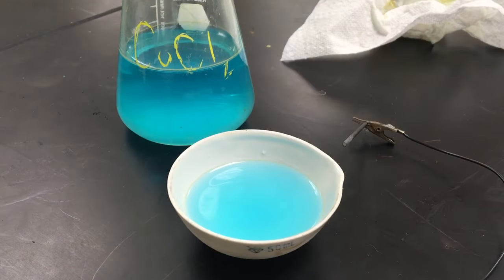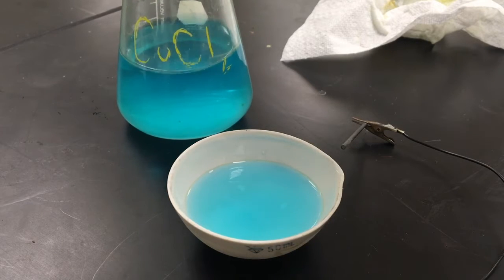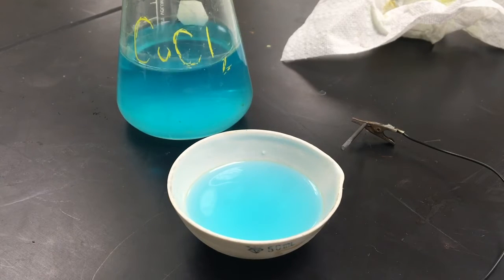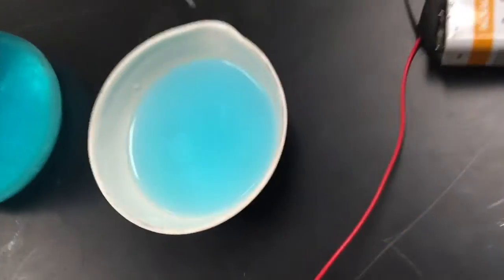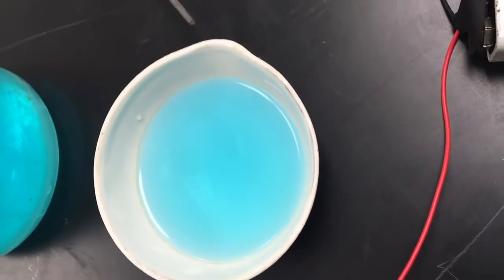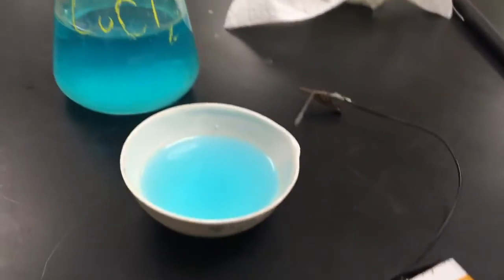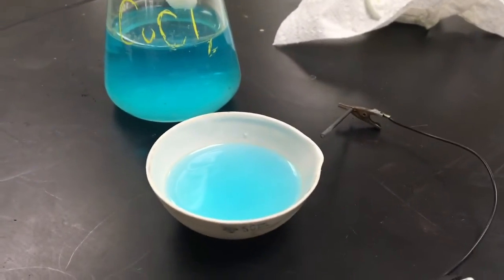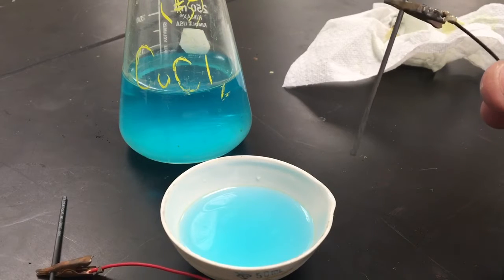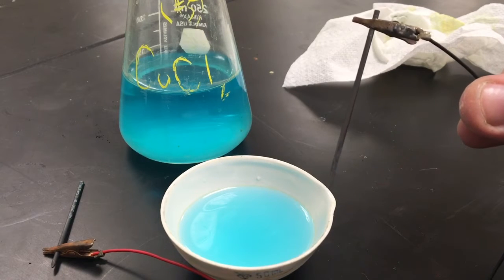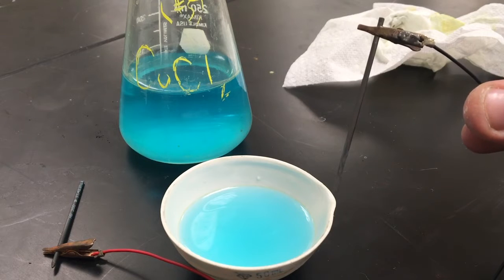All right, here at station number 5, we've got some copper chloride solution that I've already poured into a little evaporating dish where we're going to be doing our reaction. You might be able to see it better in there than in the Erlenmeyer flask anyway. And the only other thing that we're going to be doing is putting these little electrodes into this solution. There's 2 of them. And then watching it react.